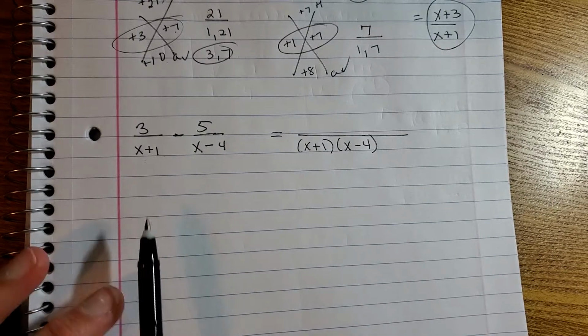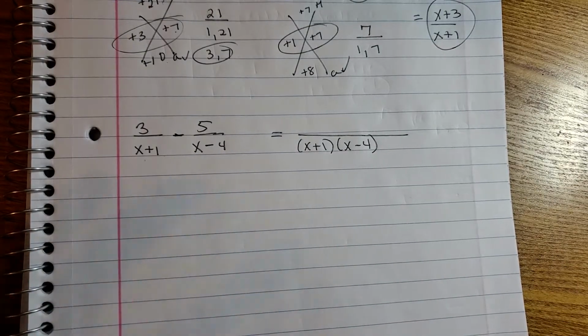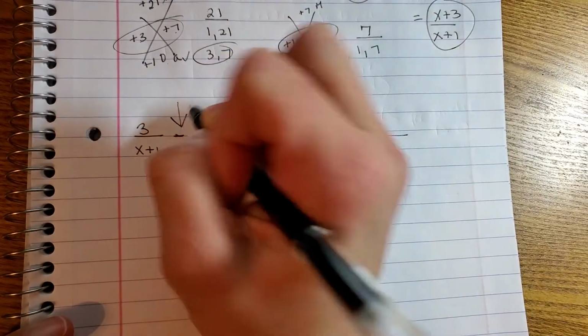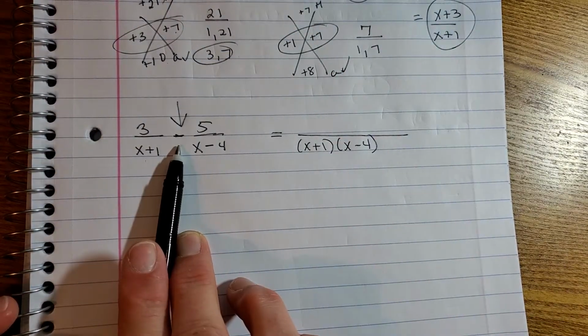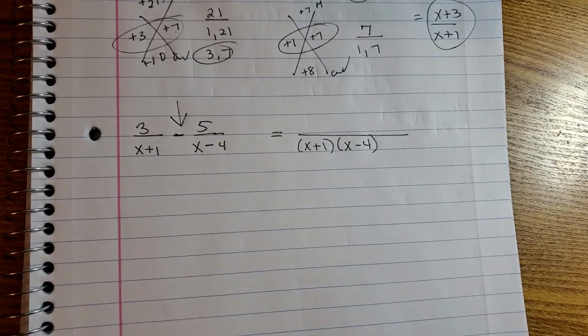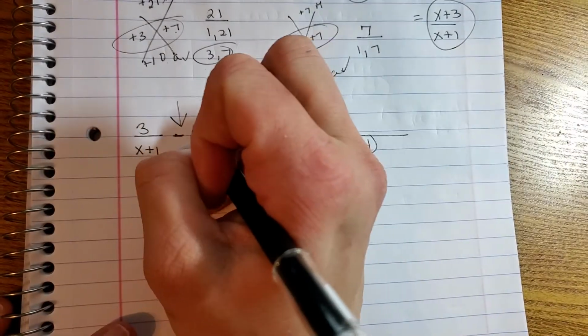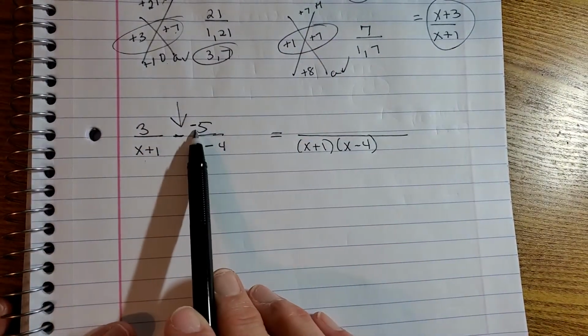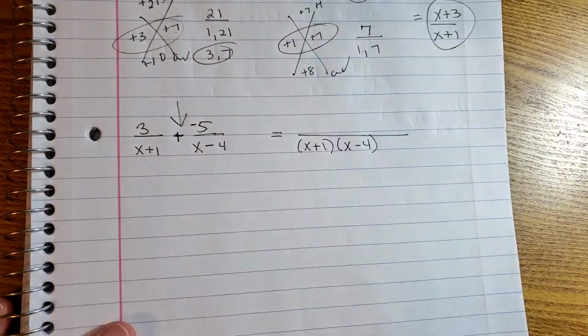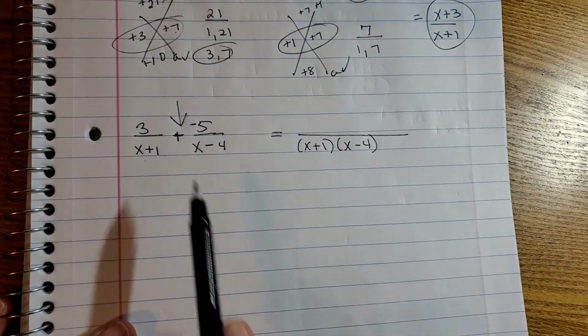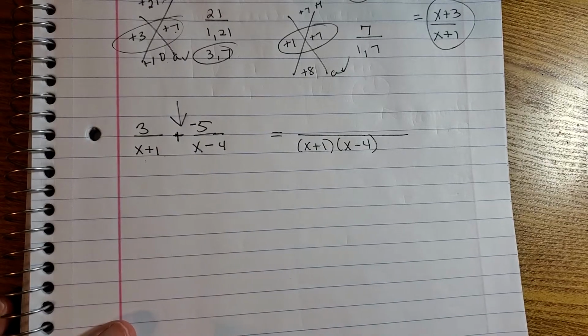Then what we would have to do is kind of like cross multiplication. What's important here though is that this is a subtraction that we're subtracting here. So we're going to take this subtraction and move that negative sign here and change that to a positive. So we're taking that negative and moving it here.